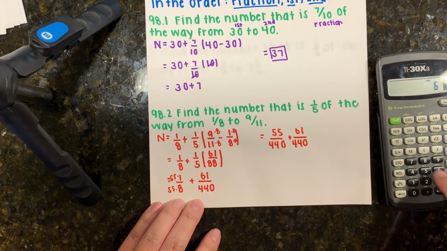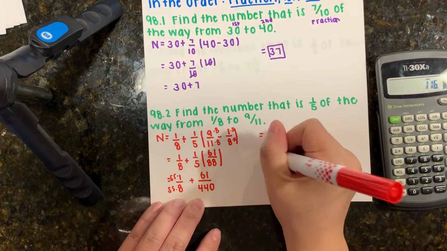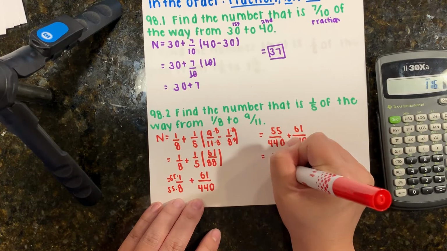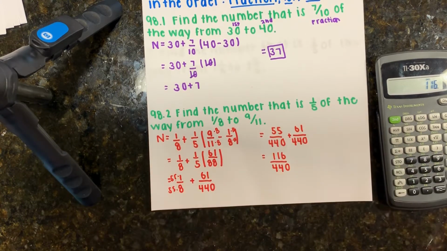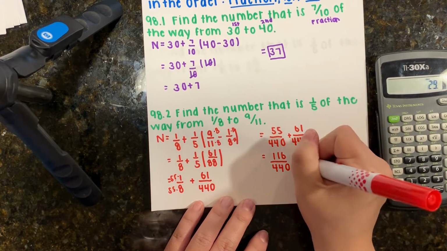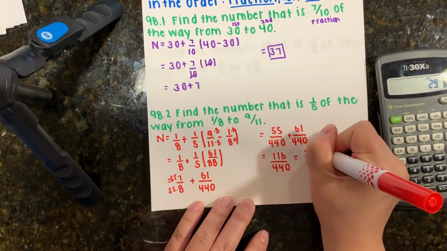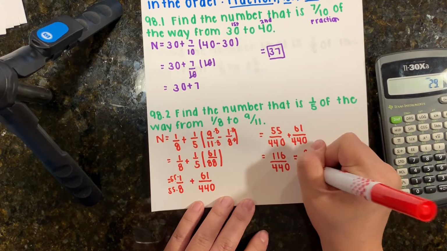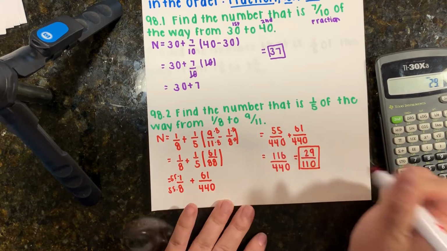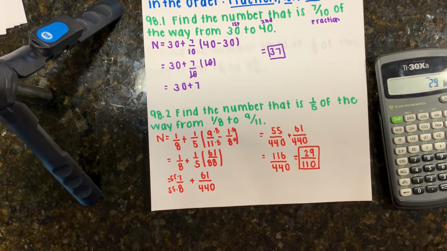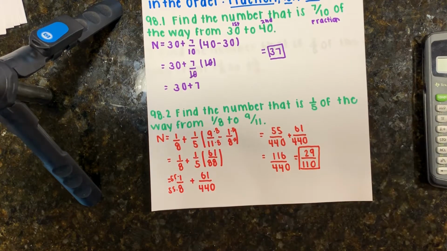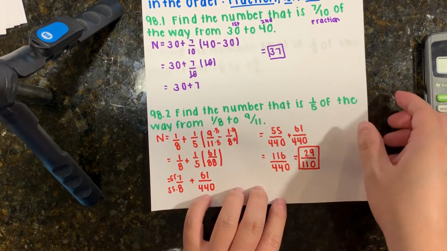And 55 plus 61 would give me 116 over 440. And then we need to simplify that, and that's all divisible by 4. So I have 29 over 110 is my result. So tedious because you have to be able to make common denominators, but really if you follow the problem and follow the equation, it's a pretty simple equation. So this is for lesson 98.